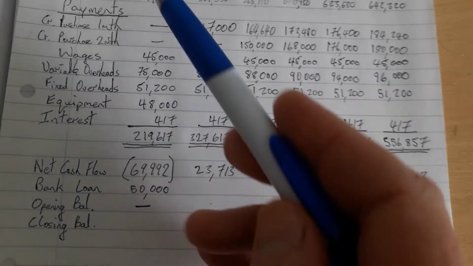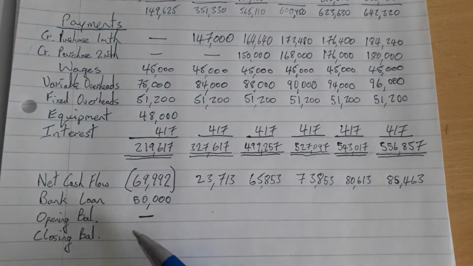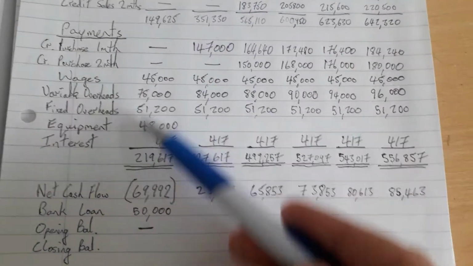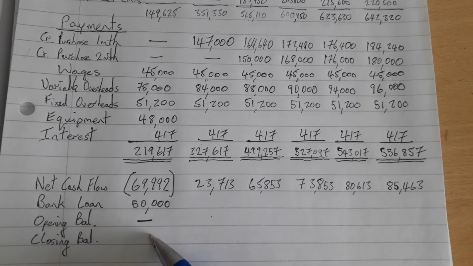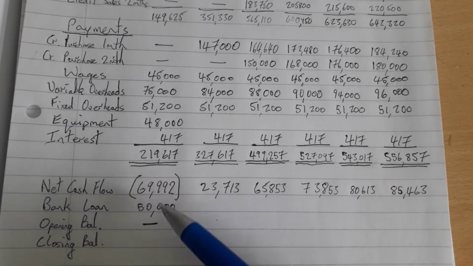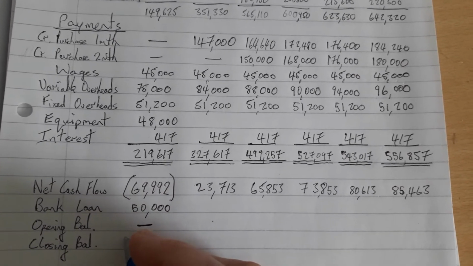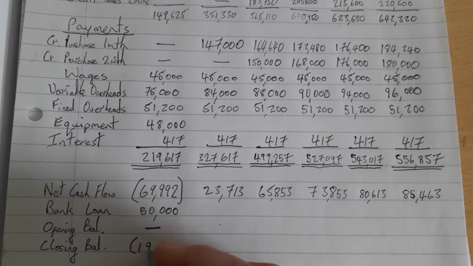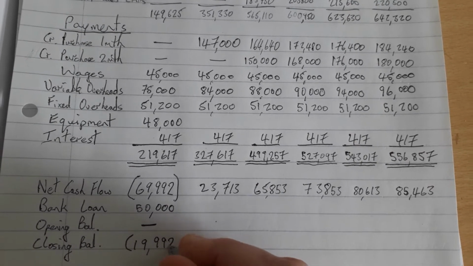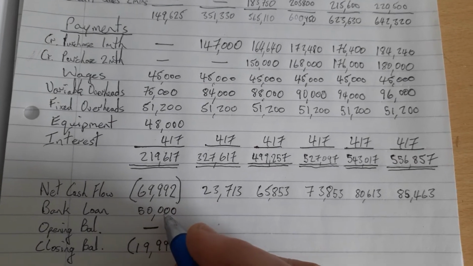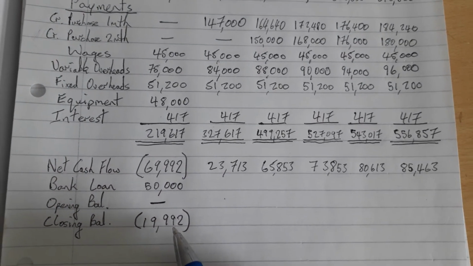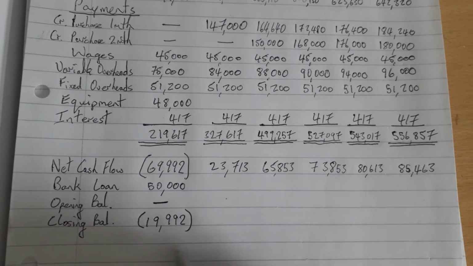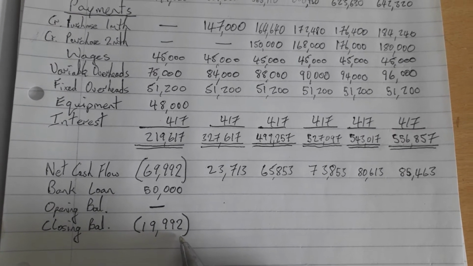But it means that if you do all of the things that you are forecasting you're going to do during July, your closing cash balance at the end of the month, when I add these two together, is going to be minus 19,992. So if I add this minus figure and this plus figure together, I get minus 19,992. And that means at the end of the month, you will be minus 19,992 euros.